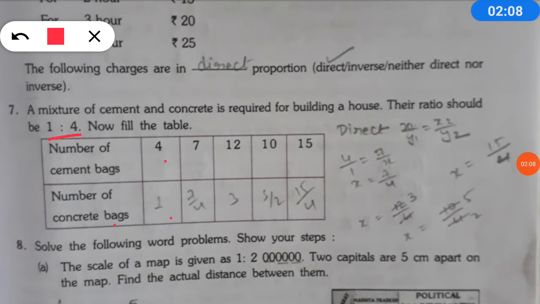Since the number of bags increases, we will solve it considering that 4 will be x1 and 1 will be y1, 7 will be x2, and the number of concrete bags which we have to find will be y2. Like this we will put the formulas and we will solve.